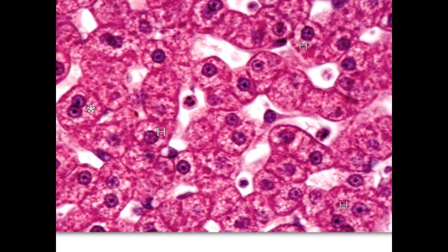We have here also the blood sinusoids. This is one of the neutrophils here appearing in the blood sinusoid. So we have here blood sinusoids evident by the presence of the blood cells. Here and there, all these are blood sinusoids in between the cords of hepatocytes.